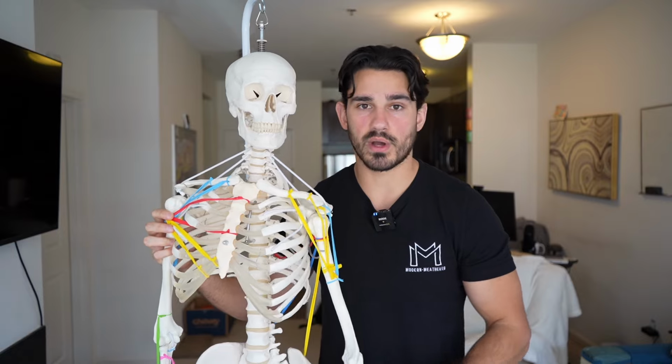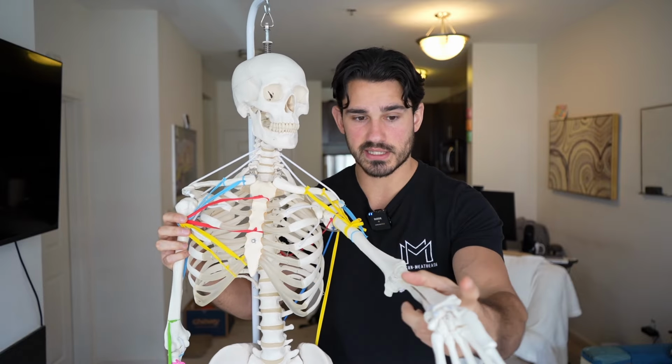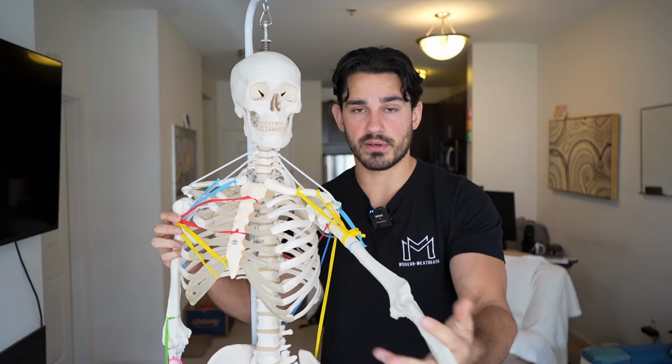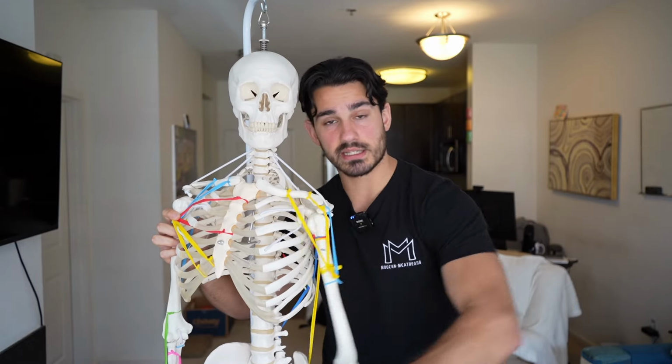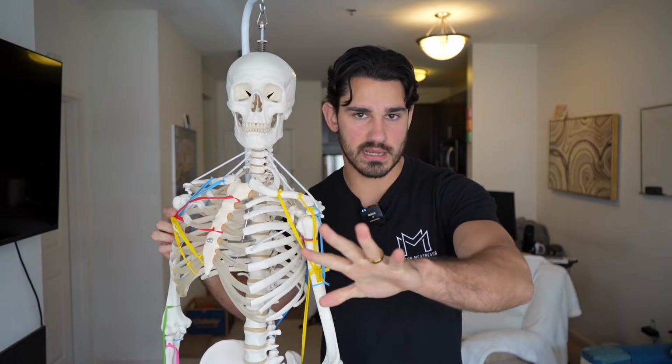And how would I do that? Well, all I would need to do is put a resistance in my hand or around my arm somewhere, and I would need the resistance to be smushing me horizontally inward to my body. So that could be a cable lateral raise, and we'll go over examples in just a second.